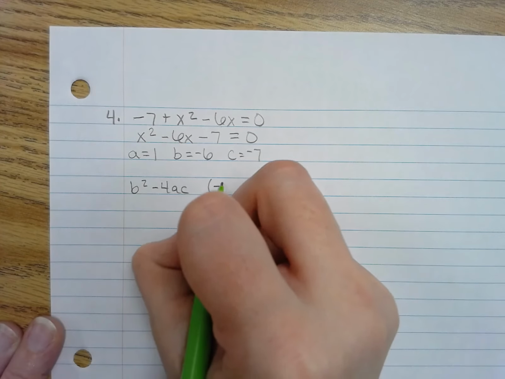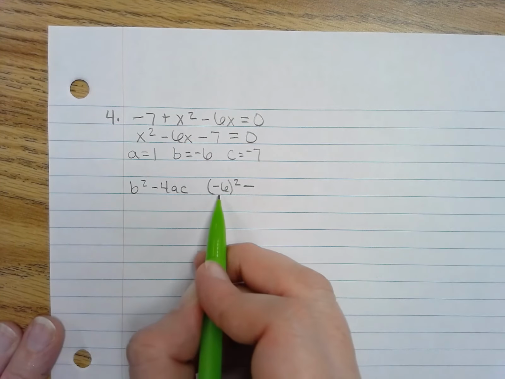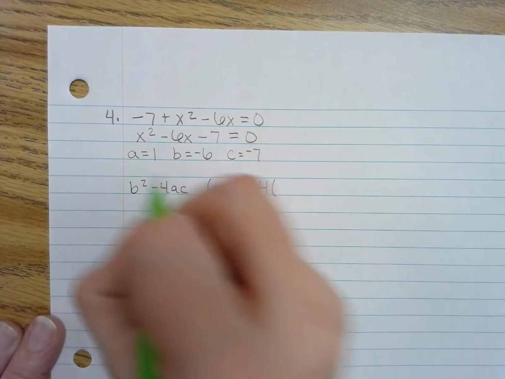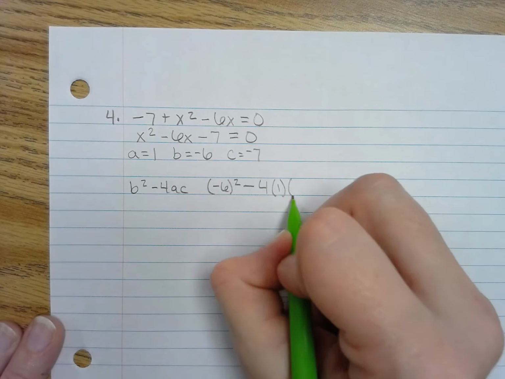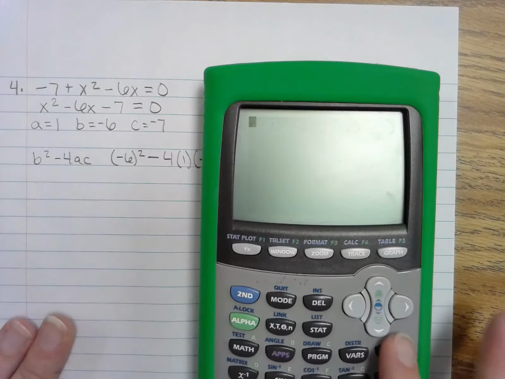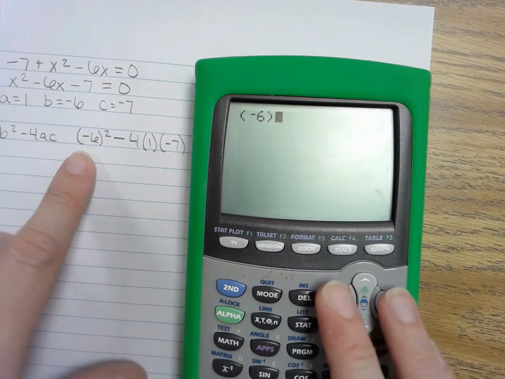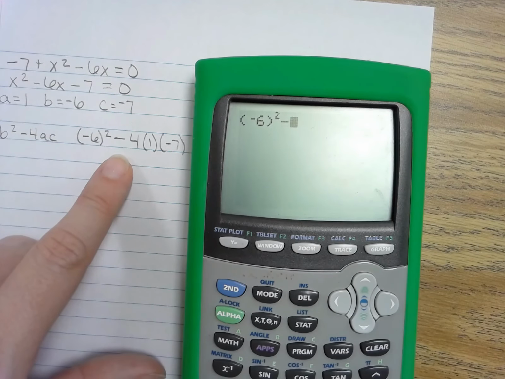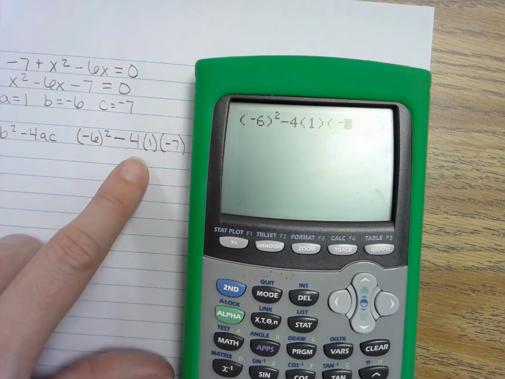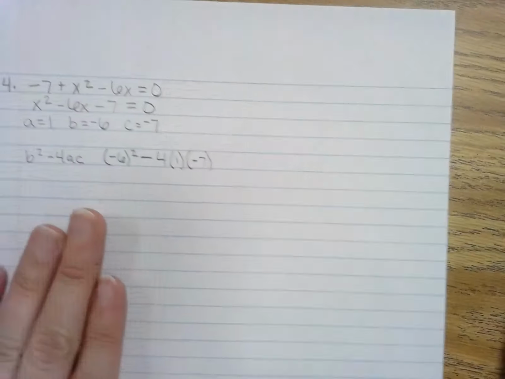So b squared, which is negative 6 squared, again being careful it must be in parentheses, minus 4 times a times c, and then calculate that. Negative 6 squared minus 4 times 1 times negative 7. That gives us a value of 64.